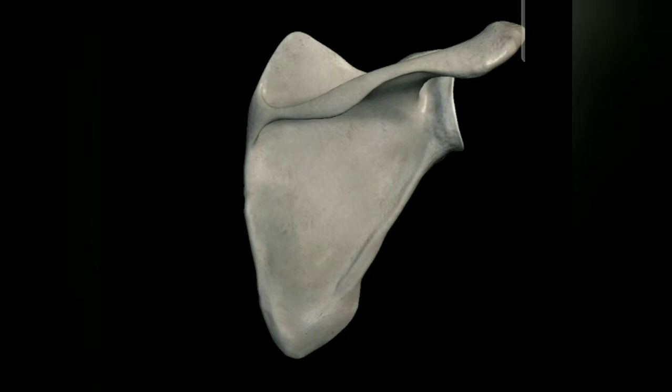Okay, so the dorsal surface gives attachment to the spine of the scapula, which divides the surface into a smaller supraspinous fossa and the larger infraspinous fossa. The two fossae are connected by a spinoglenoid notch situated lateral to the root of the spine.